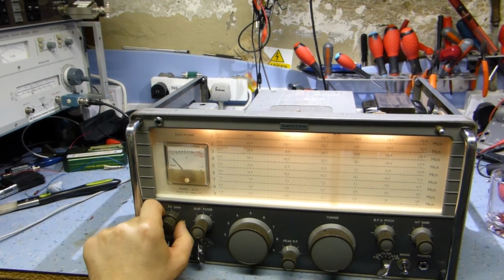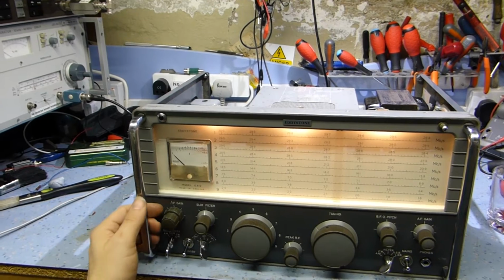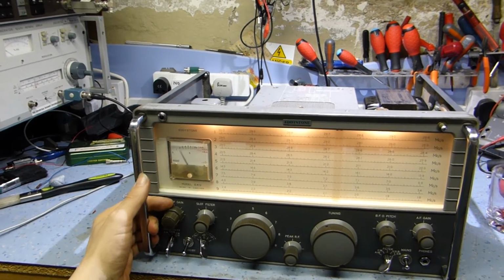Sierra Papa 5 Echo question mark again. Sugar Papa 5 question mark again.